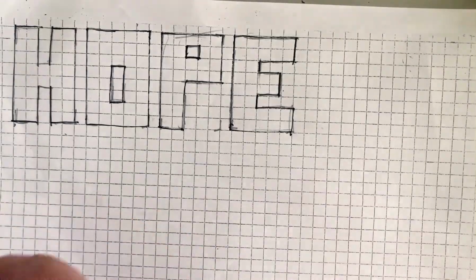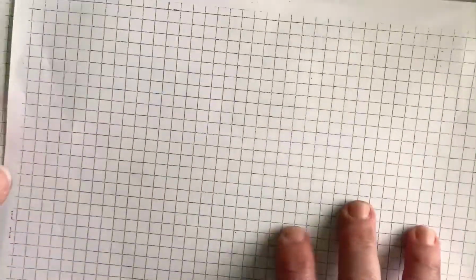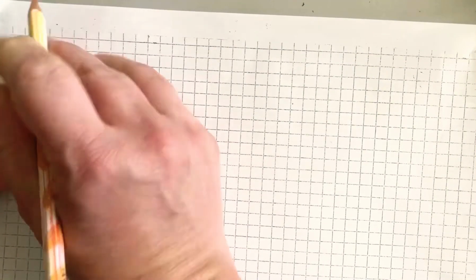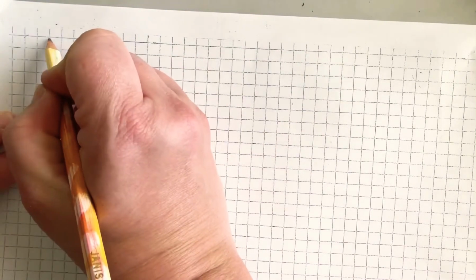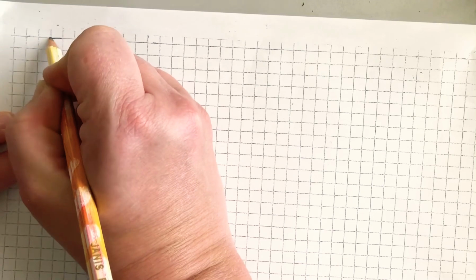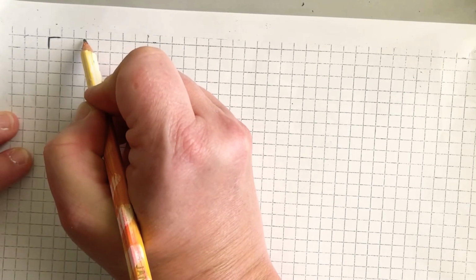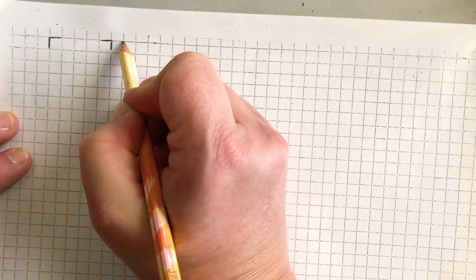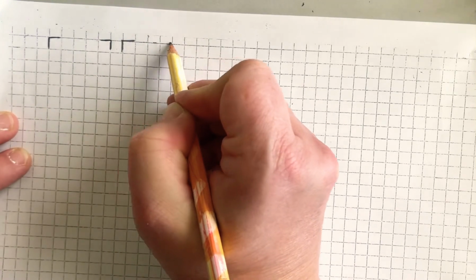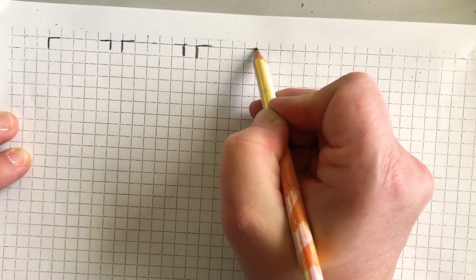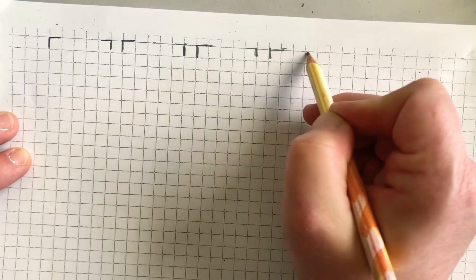Let me get a blank sheet of graph paper here in front of me. And like I said, it's going to be 5 across and 8 down. So what I do is I skip my first one. And if you're only going to do a short word, you might want to skip more spaces than just one. So what I do is I kind of do these little L brackets. And then I count 5. 1, 2, 3, 4, 5. And then I do another L bracket. I'm going to skip 1 space. Count 5. 1, 2, 3, 4, 5. Skip a space. So on and so forth.